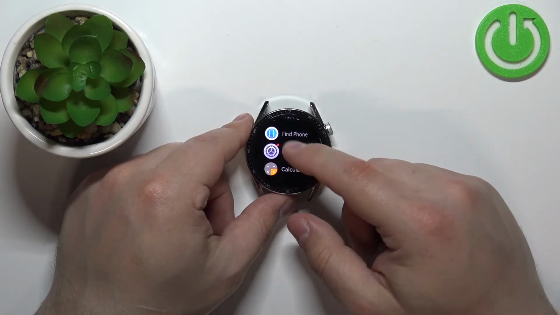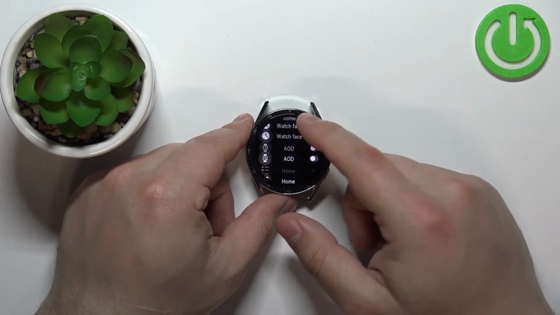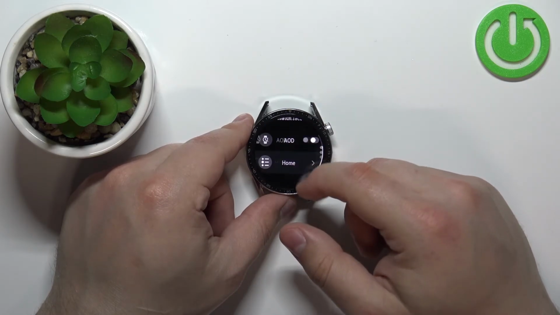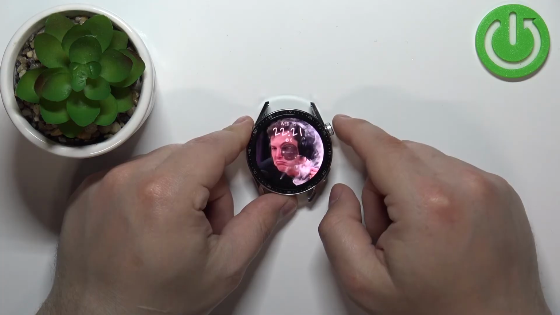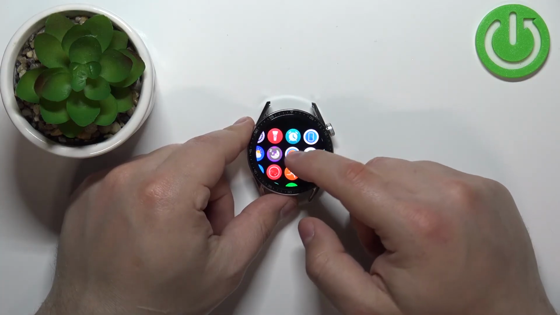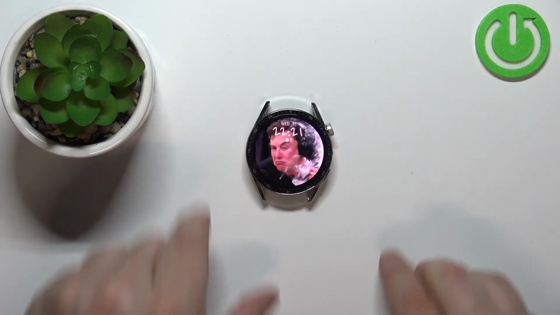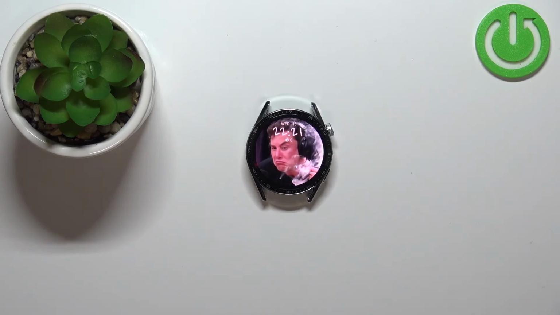And if you want to change it to grid, simply open the settings, then watch face and home, then home and grid. And when you go back, it's gonna be in the grid style. And that's how you change the app menu layout on this device.